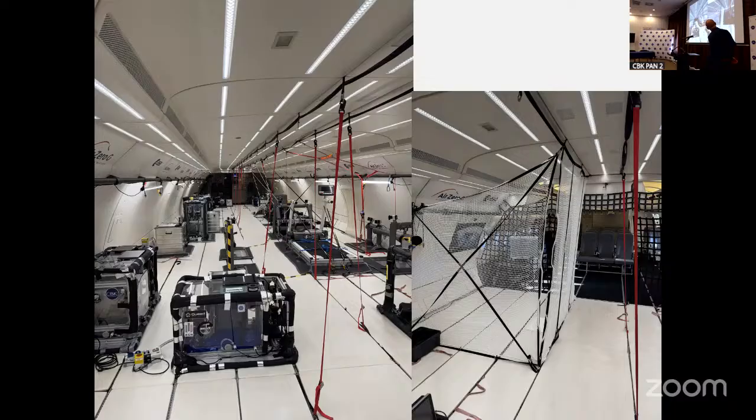So after every 5 parabolas, I went to the place where the seats are, looked through the window, and after 2 minutes I could come back.